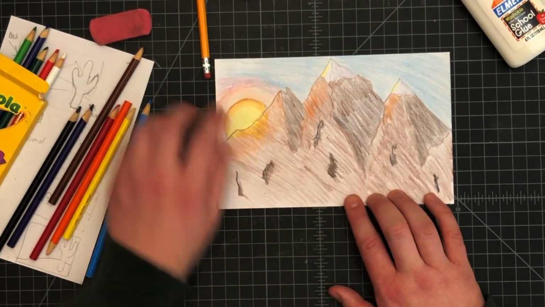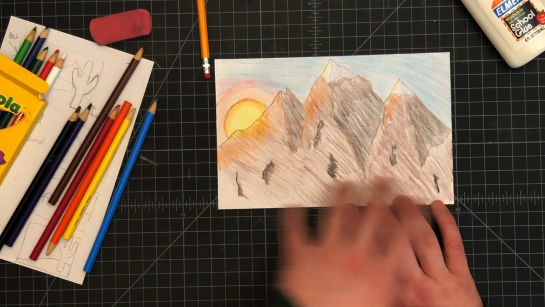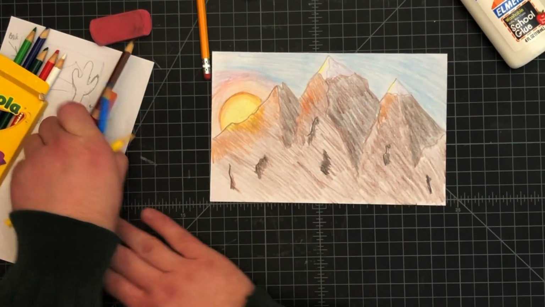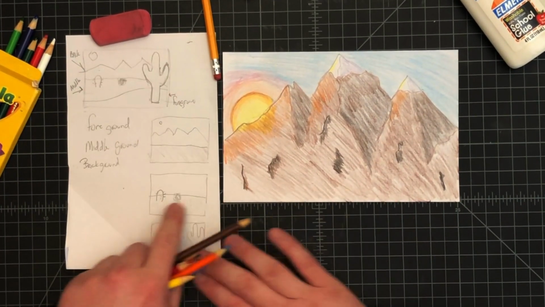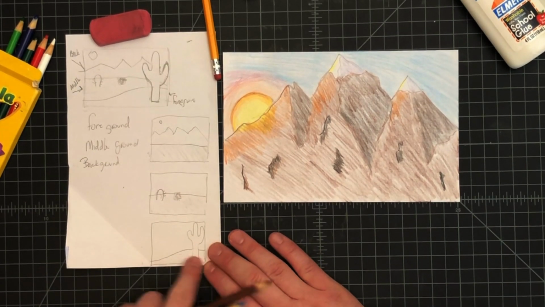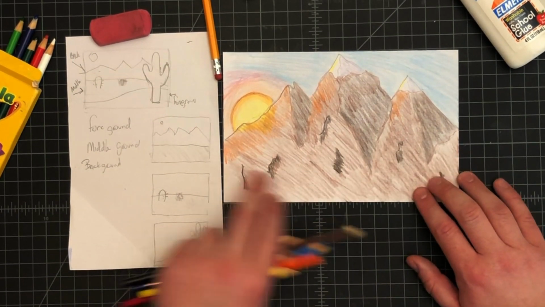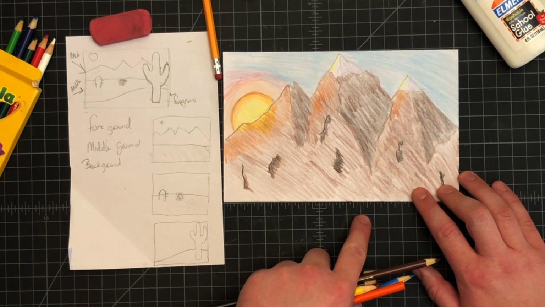So here is my background image. I have none of the land for my thing. I don't have any of the middle ground, and I have no foreground in it. It's just the background. So I brought my mountains all the way to the ground.